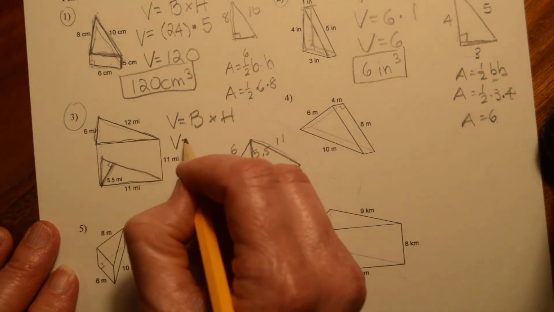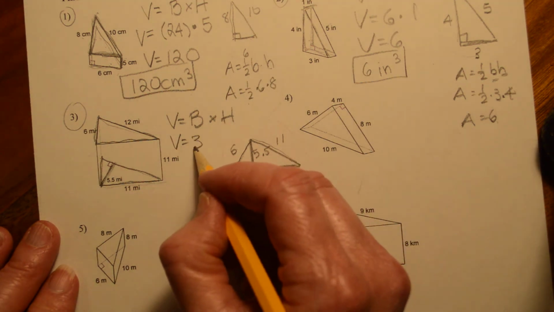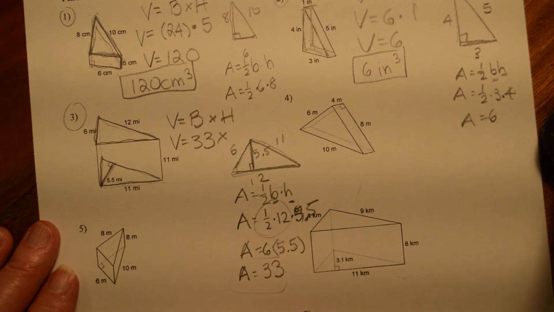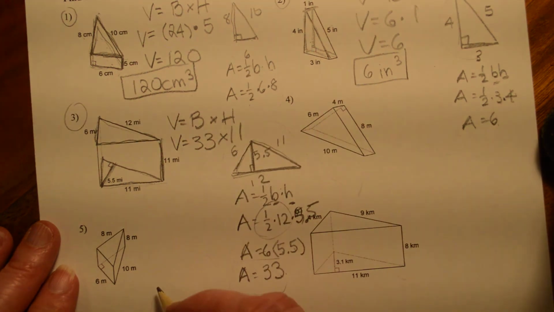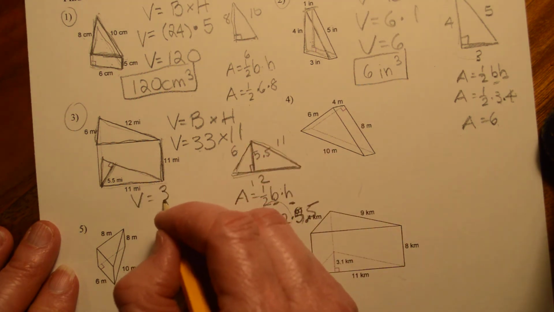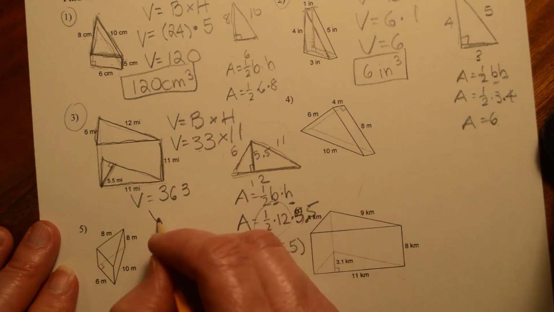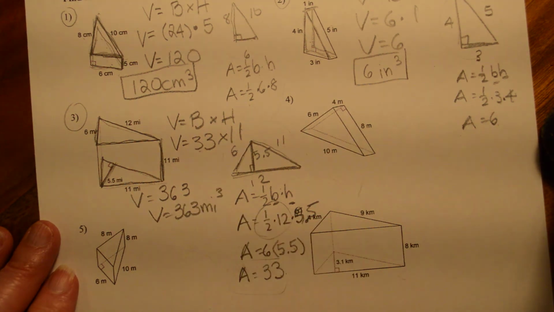So then let's come back up here. The volume is the area of the base, which we just found to be 33, times the height of the prism, which in this case is 11. So then we get volume equals 33 times 11 is 363. So our volume is 363 miles cubed.